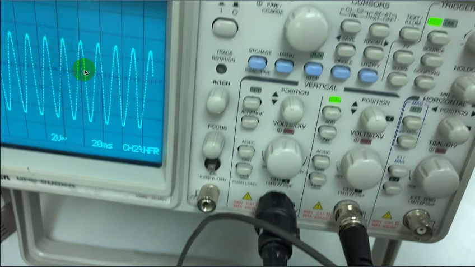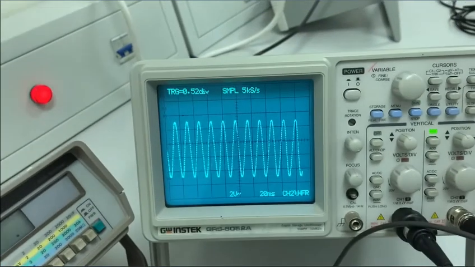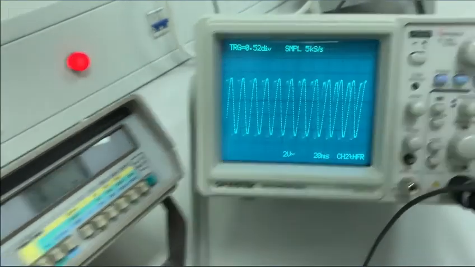What is the deflection coefficient? The deflection coefficient is nothing but we count the number of boxes and multiply with this. Suppose our waveform is starting from here. Let me set it for you properly. Let us shift it properly.